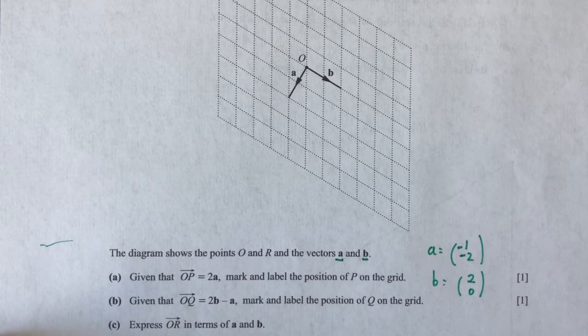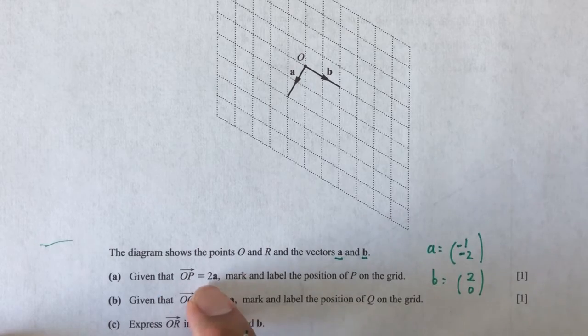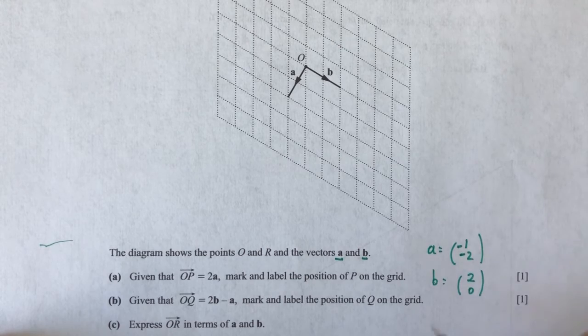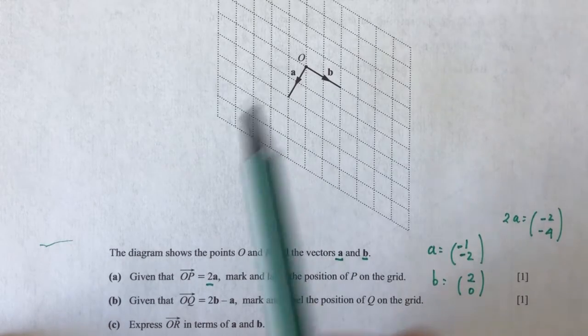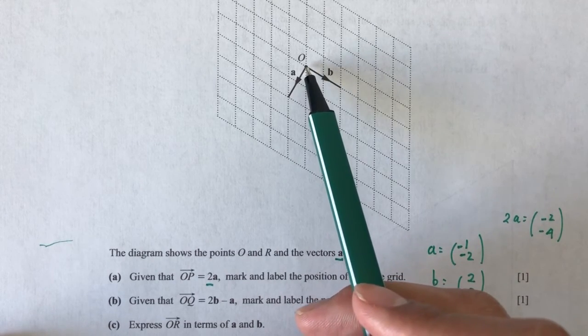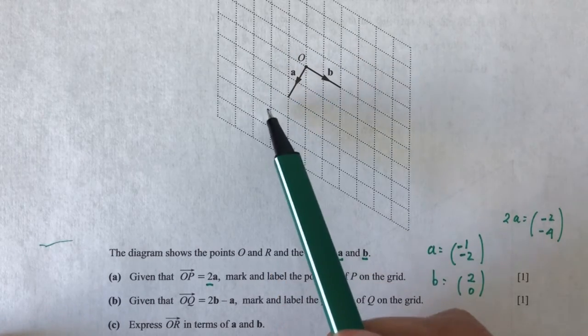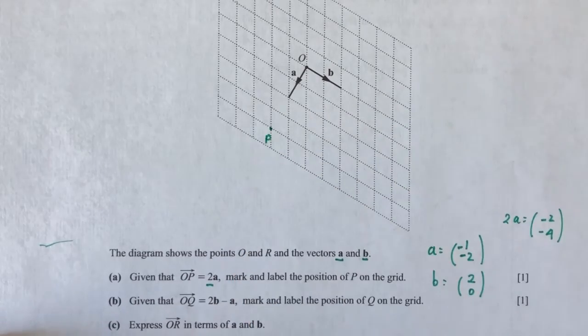Okay. So now part A, given that OP is 2A, mark and label point P on the graph. So what is the value of 2A? We have to do 2 times A. So 2A will be minus 2 and minus 4. Minus 2 will be 1, 2, and minus 4 is 1, 2, 3, 4. It will be this point. That will be the point P.